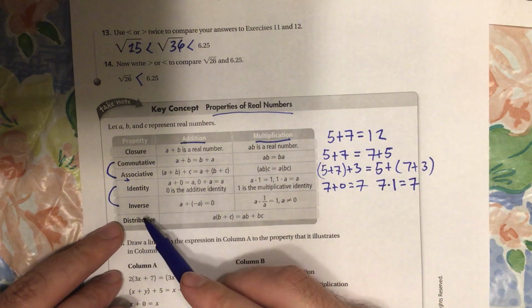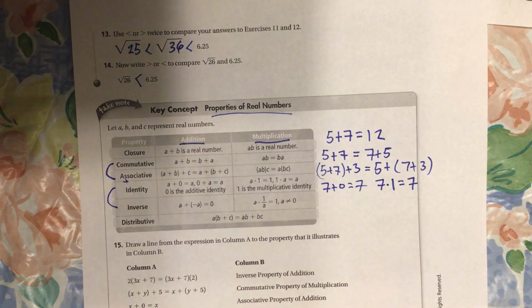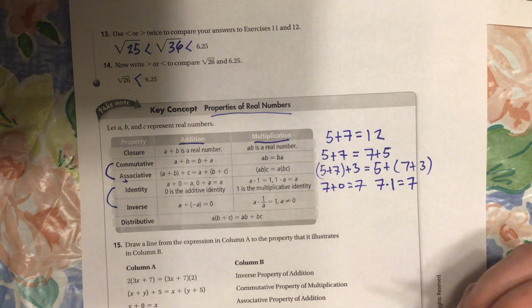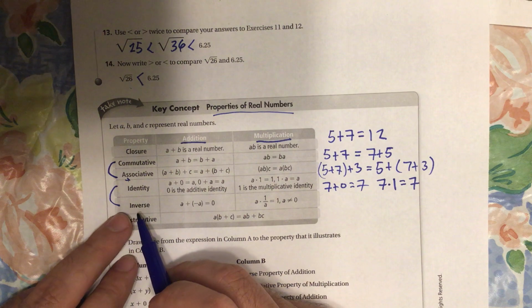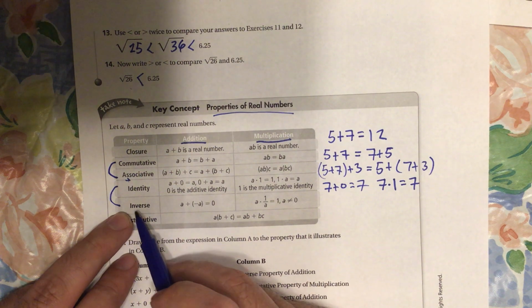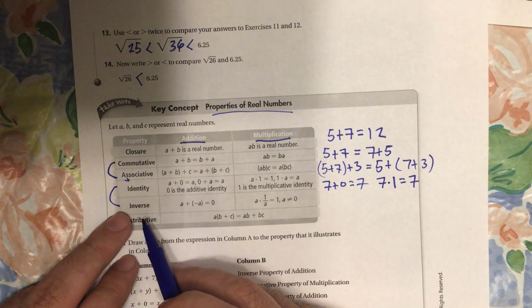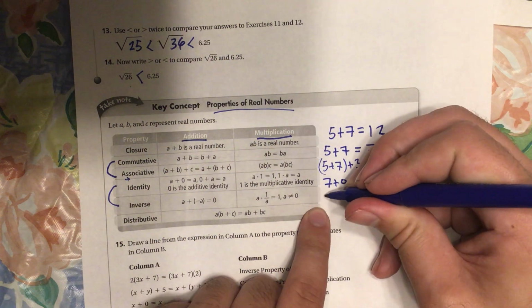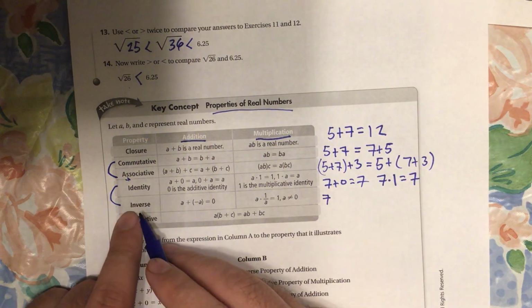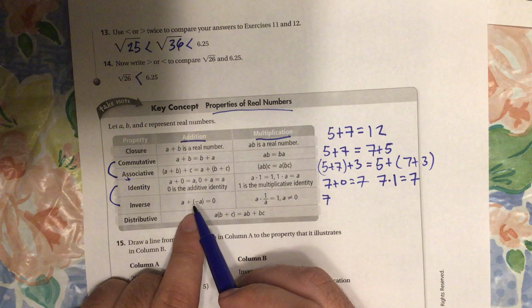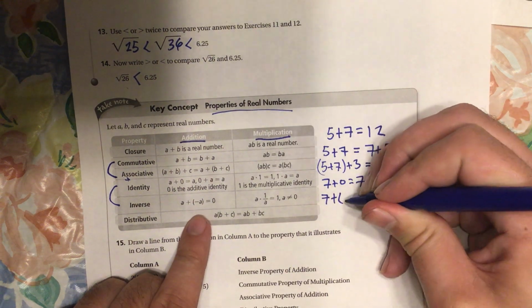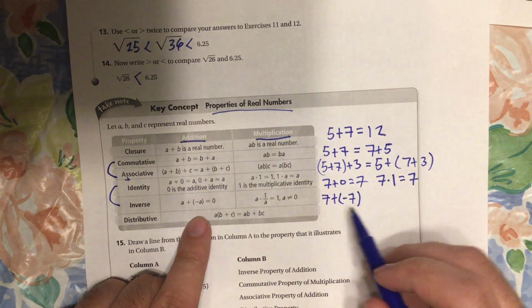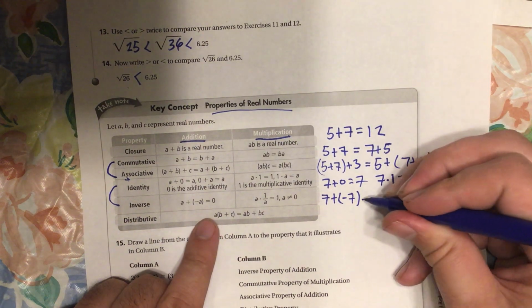Now, inverse, right? Inverse is kind of like it does change it. It eliminates it. Its inverse is kind of like your evil twin brother or something like that, and it sort of eliminates you. So if 7 is my favorite number, the inverse property of addition says if you add -7 to it, if you add the opposite of it, they will cancel out and go to 0.